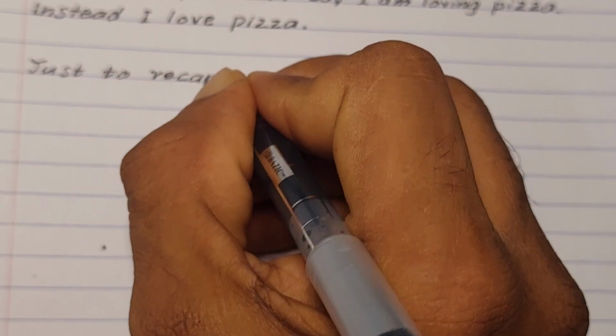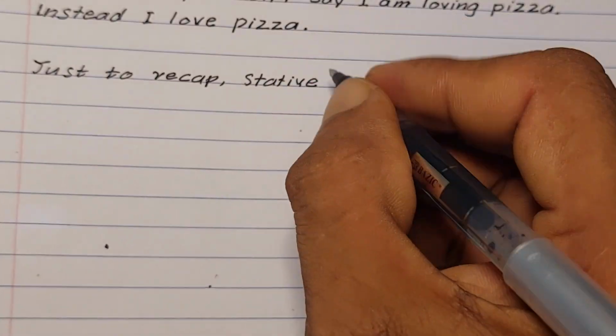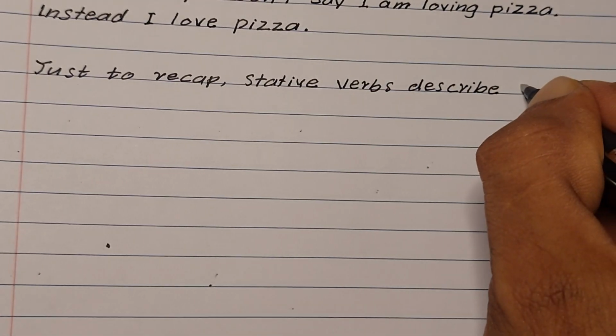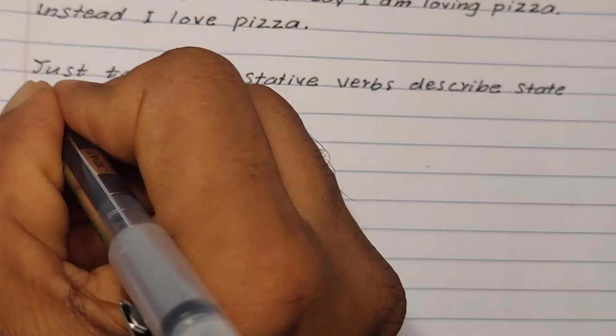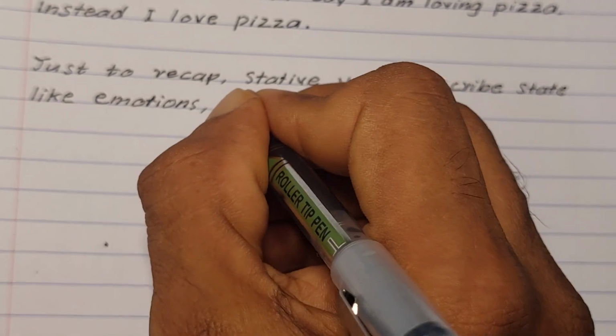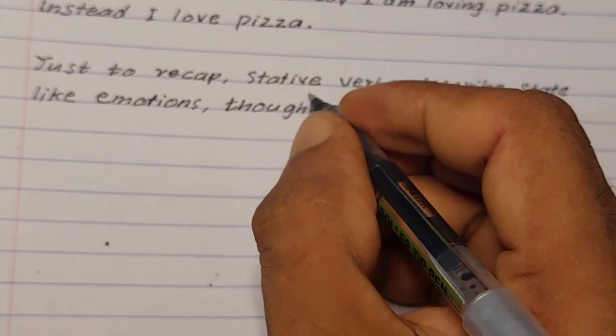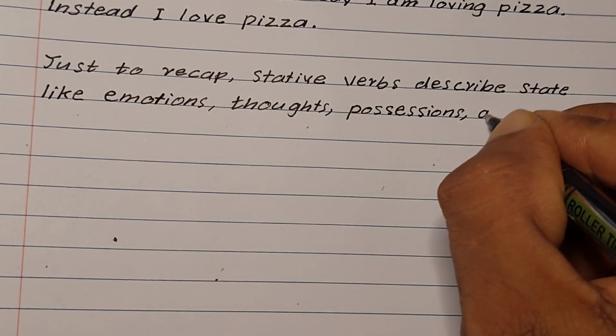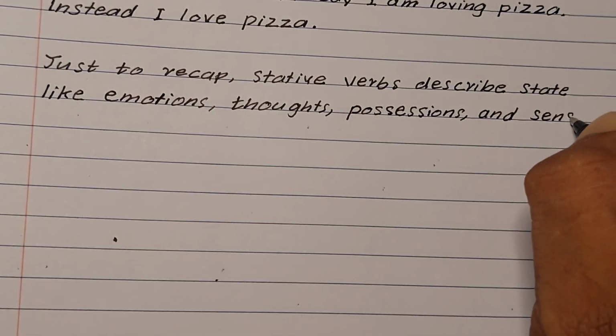Just to recap, stative verbs describe states like emotions, thoughts, possessions, and senses.